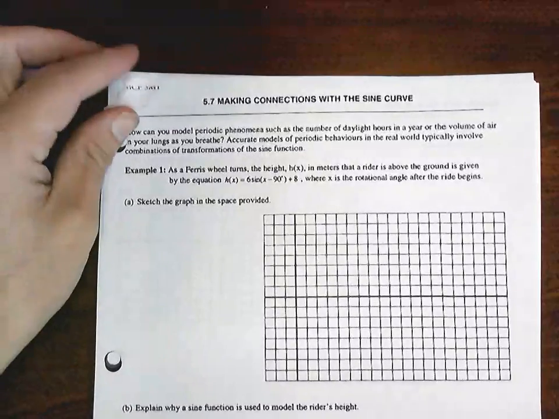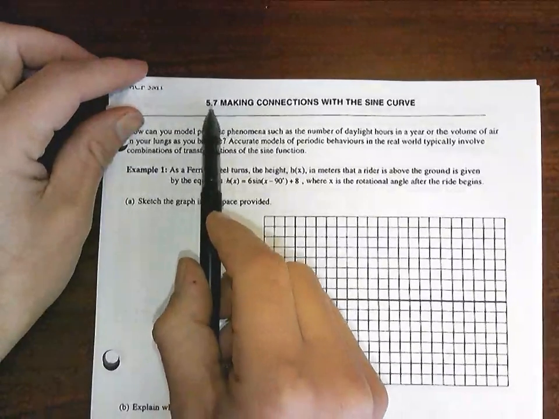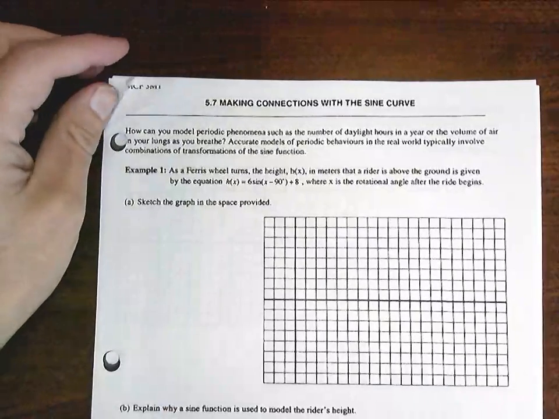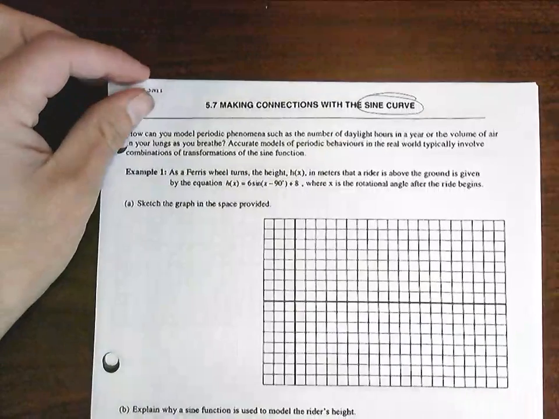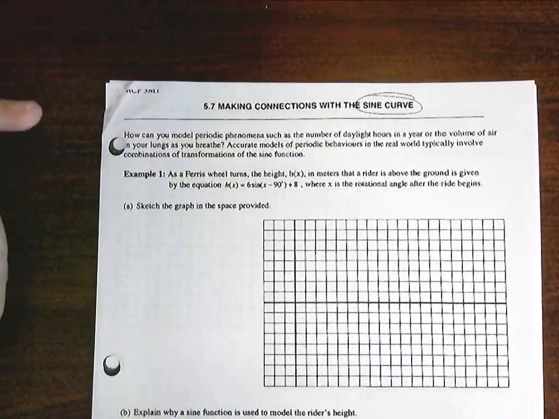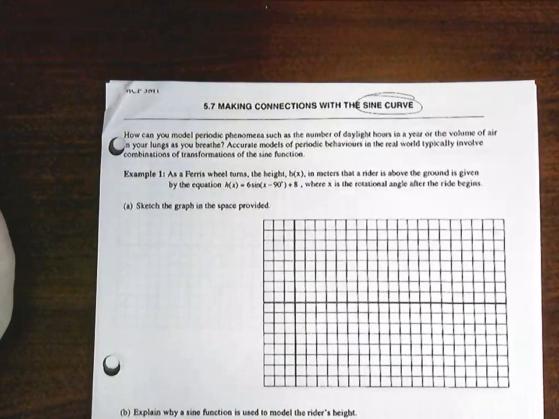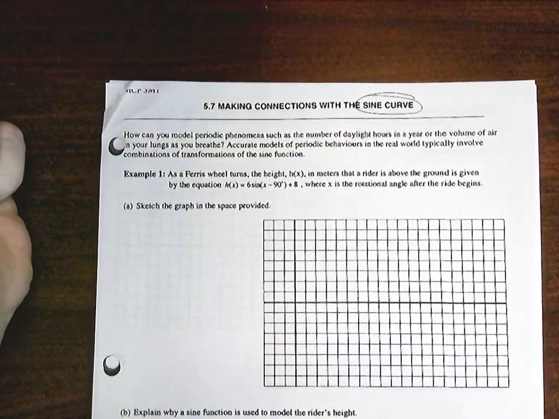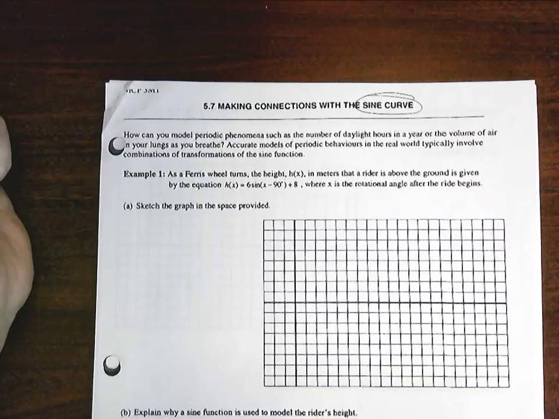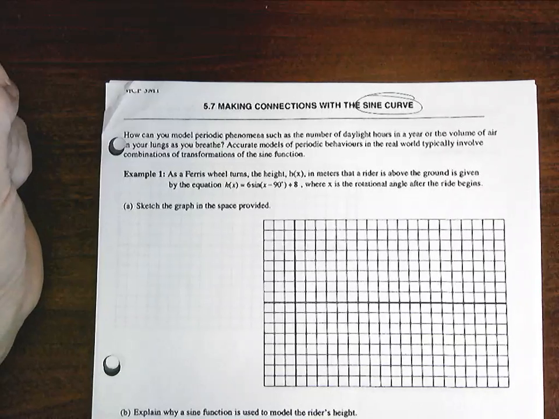Hello ladies and gentlemen. So what we're going to do now is take a look at 5.7, finishing off what we had for our sine function, our sine curve. So we're making connections, and how can you model a periodic phenomenon such as the number of daylight hours in a year or the volume of air in your lungs as you breathe? Accurate models of periodic behavior in the real world typically involve combinations of transformations of the sine curve.